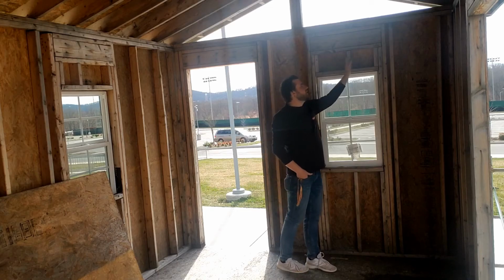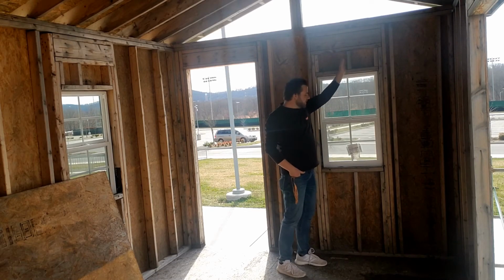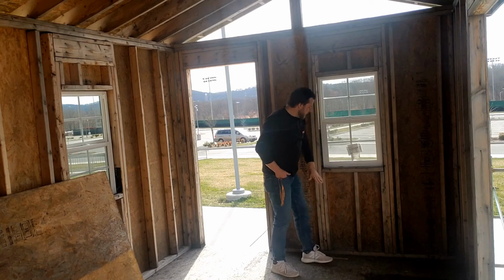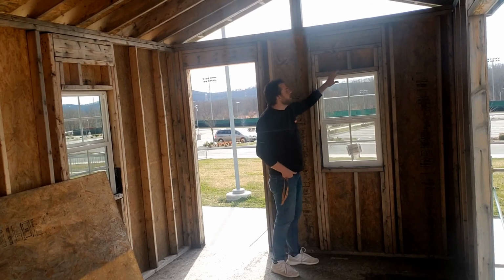And so these little pieces of wood are called your cripple studs. So there's some above the window and some below. And so you call those your cripple studs. And then this is your bottom sill, this is your top sill. All right, and so that's what goes around your window. So those are the parts.